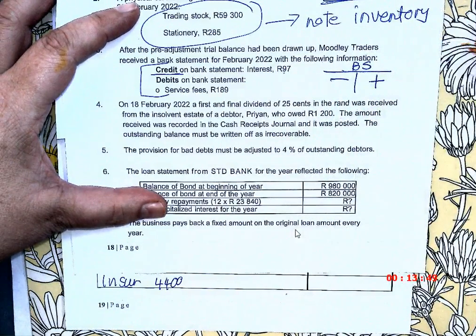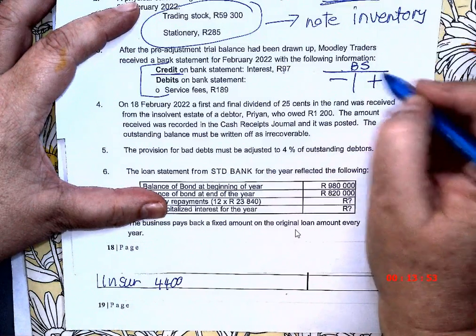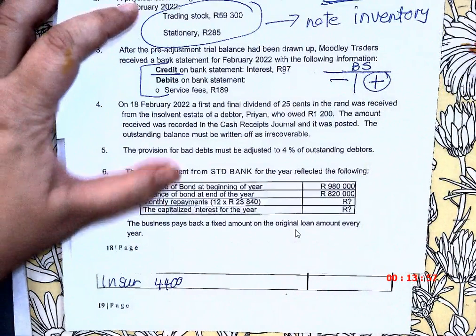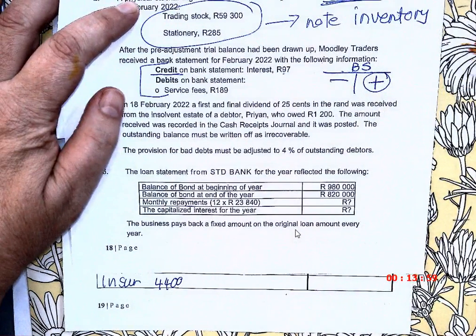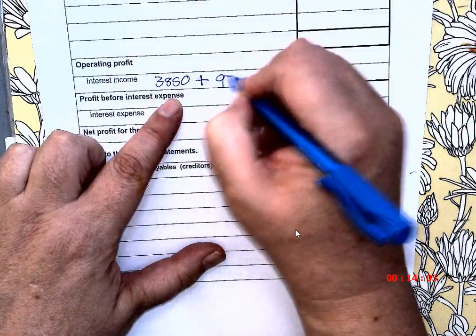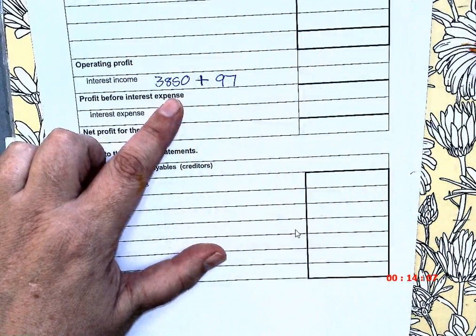It's not my books. Okay? So if they credit my bank statement, it's positive, meaning I am receiving interest. Meaning if I go to my interest income, I now need to increase it with 97. You guys with me?